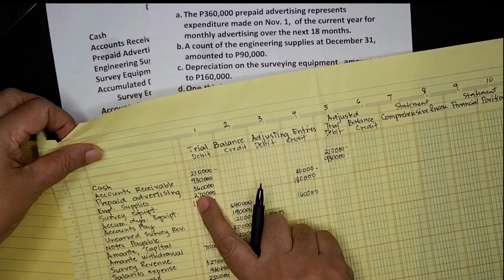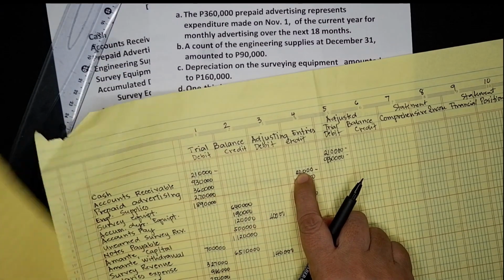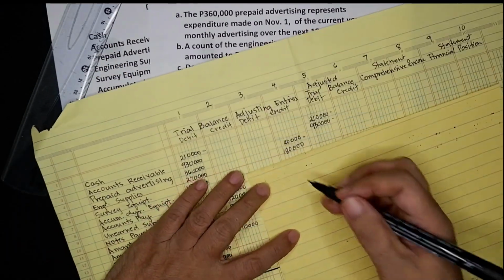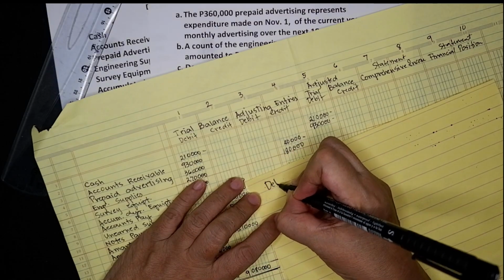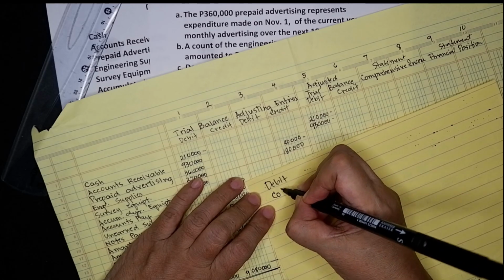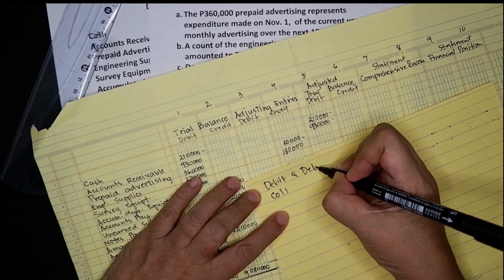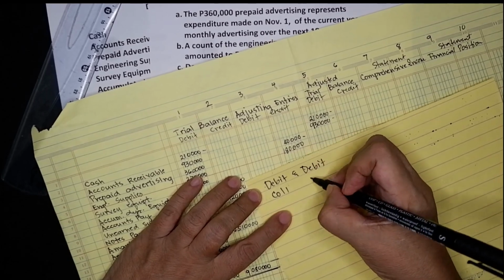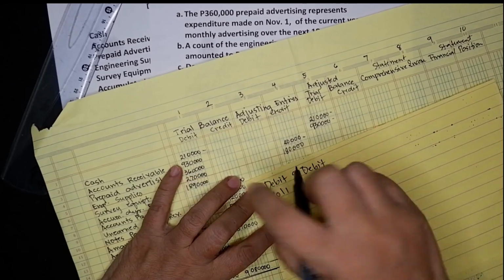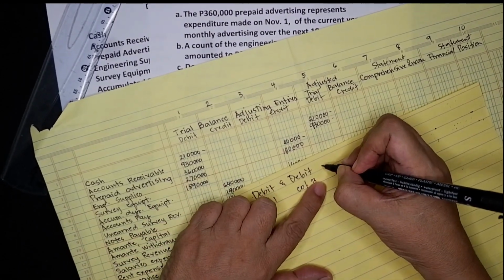For our prepaid advertising, we have debit and we have credit. The rule is, if we have debit, that is column 1, and another debit, that is column 3, 1 and 3, it is add.